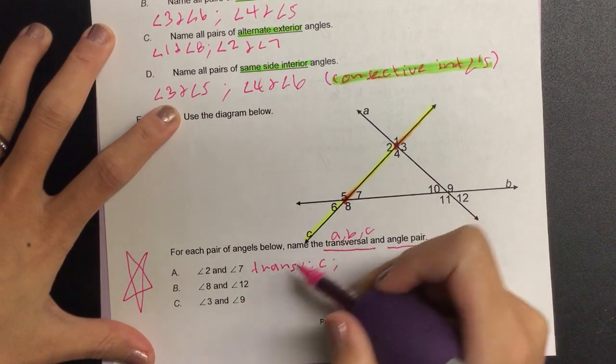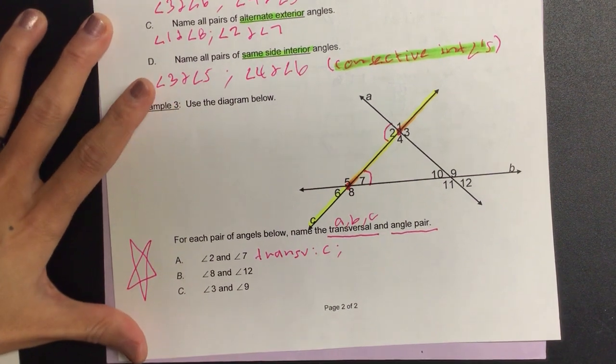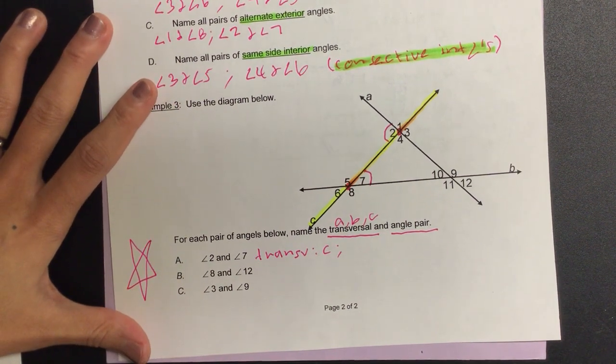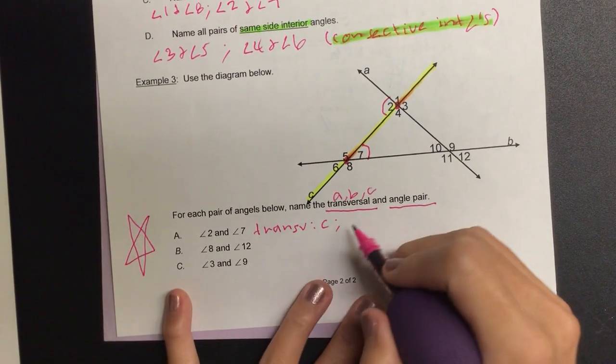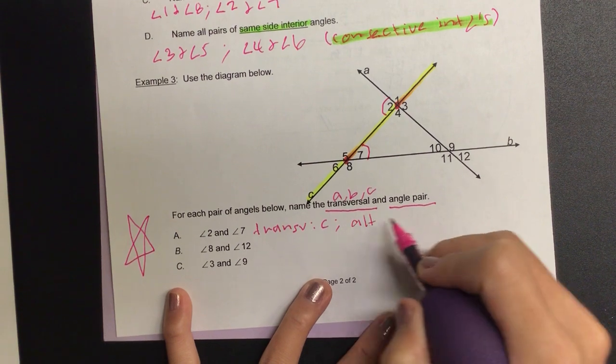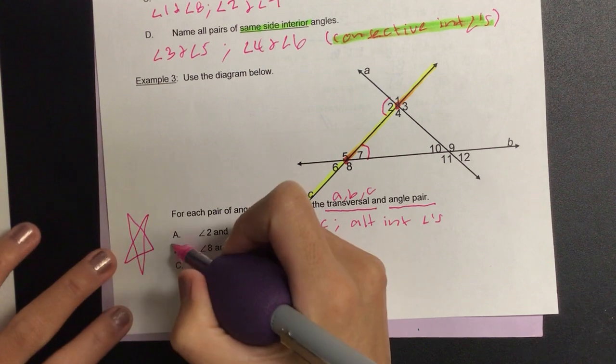So we have angle 2 and 7. I'm going to kind of put a curve to it. Is 2 and 7 in the inside or the outside? It is in the inside. Is it alternating or not alternating? So we know this is alternate interior angles. Okay, with the partner, let's go ahead and finish B and C.